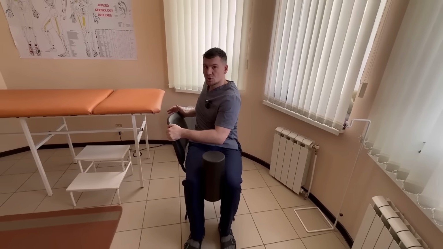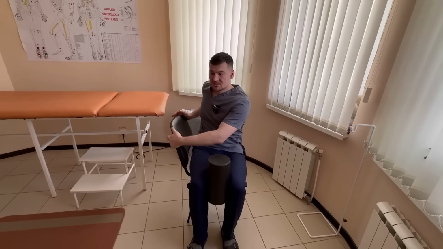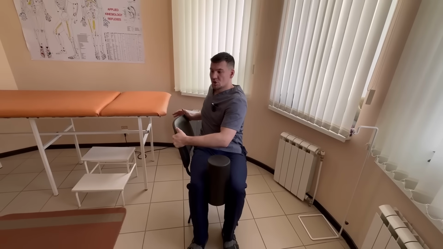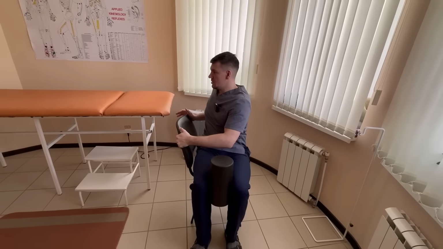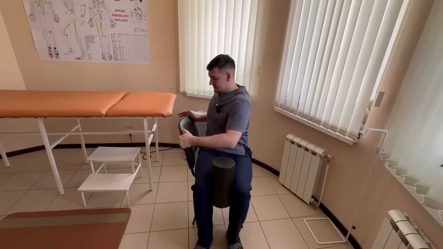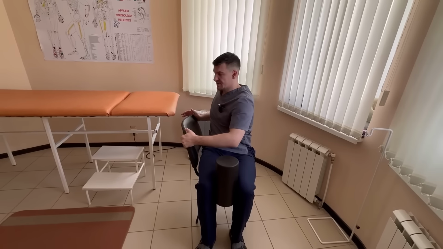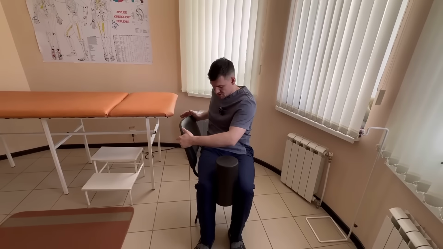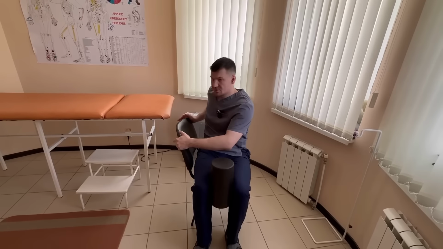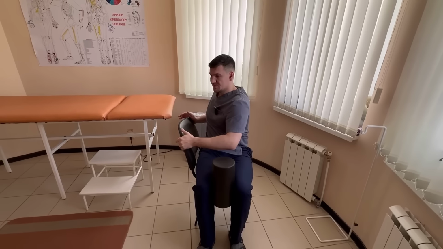If something creaked in the spine, there's no need to be afraid. This is just a joint that has not moved for a long time, made a movement, relaxed, turned a little with your hands, also relaxed. 10 repetitions, we do it to the other side. We help our spine to restore mobility.